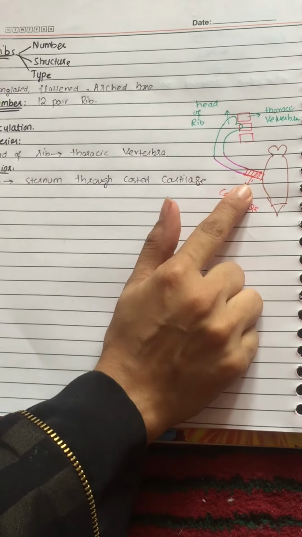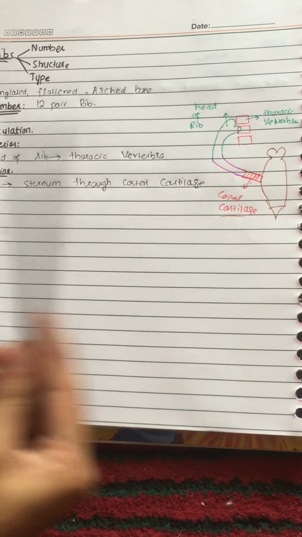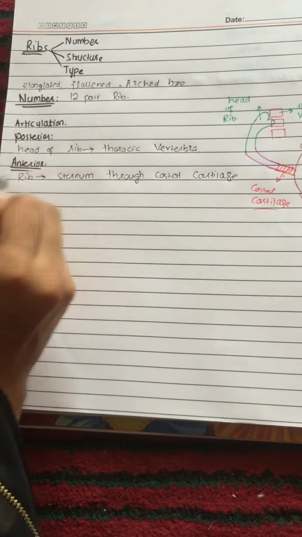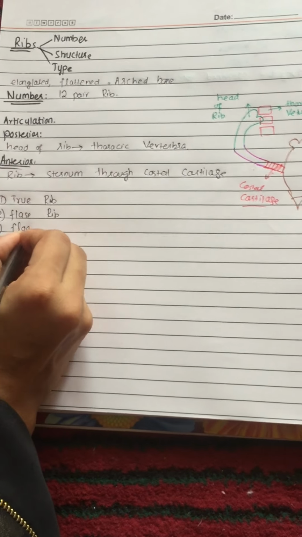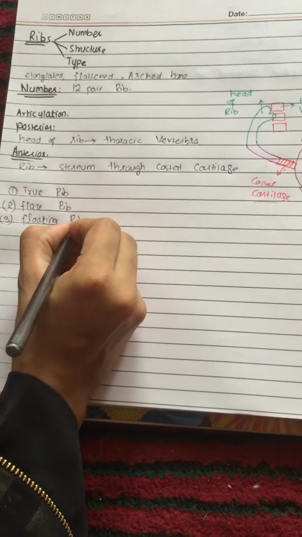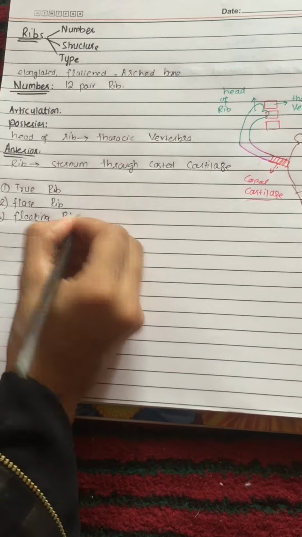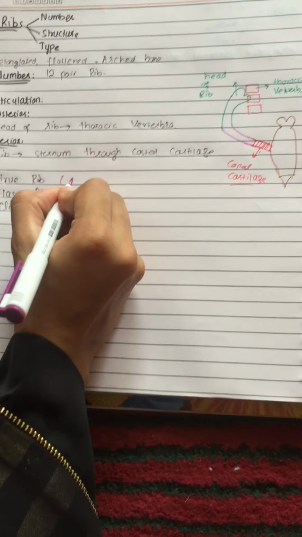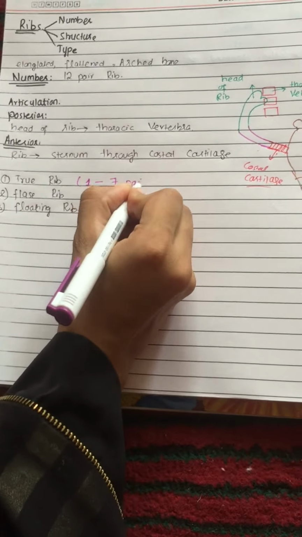On the basis of anterior articulation, ribs are divided into three types. One is true ribs, number two is false ribs, and third is floating ribs. True ribs: 1 to 7 pairs of ribs are true ribs. These ribs directly articulate with the sternum through their individual costal cartilage.